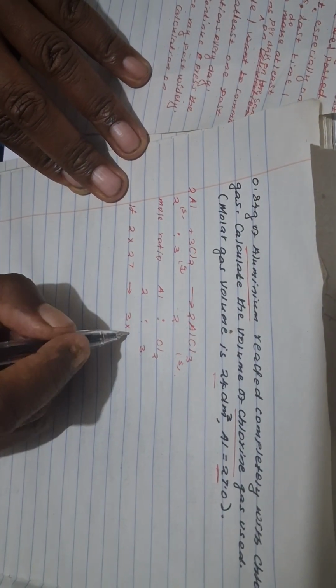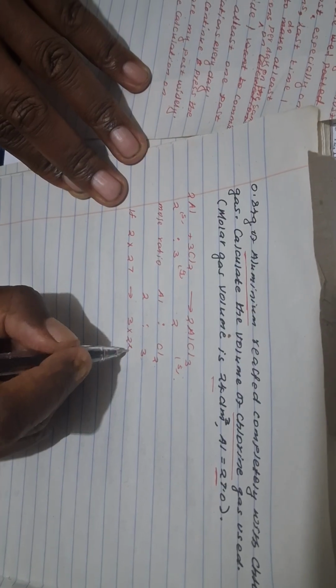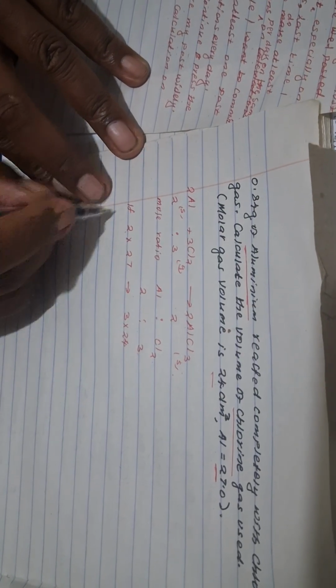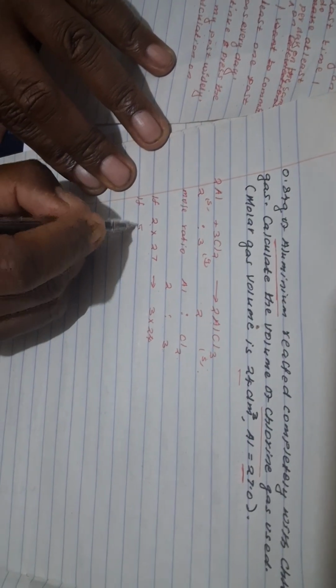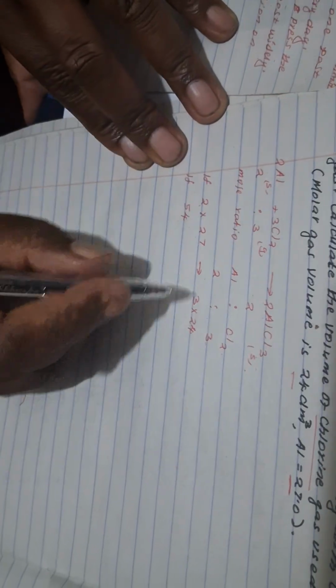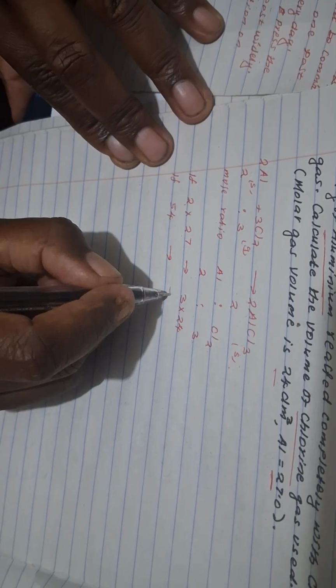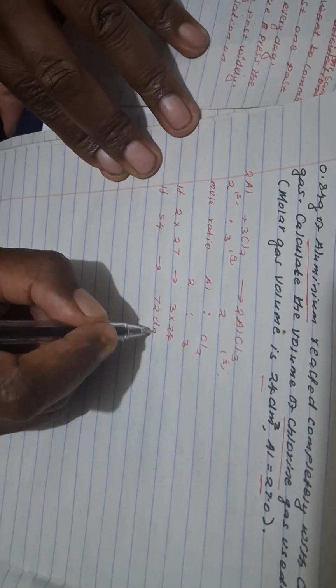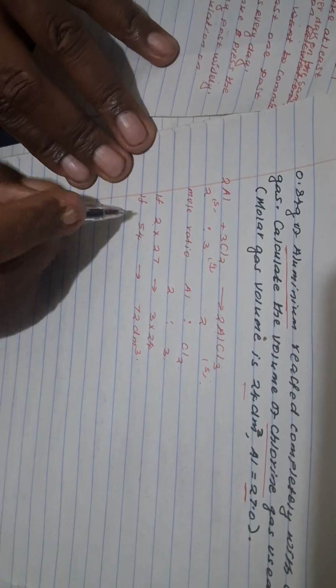So it is 3 times 24. So 2 times 27 is the same as 54. So if 54 grams, that is 2 moles of aluminum, gives us 72 dm cubed of chlorine gas.